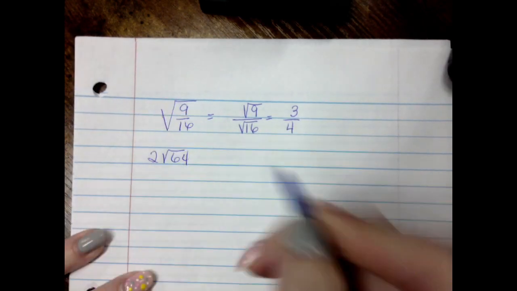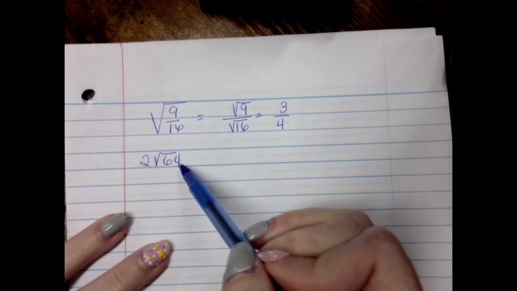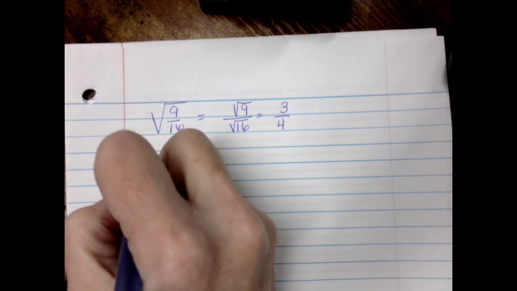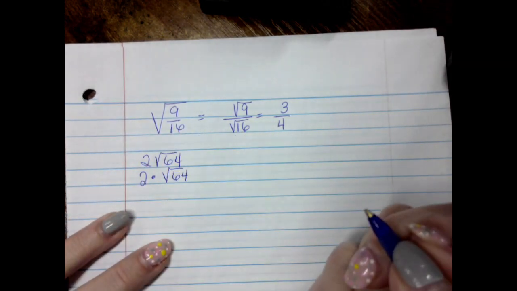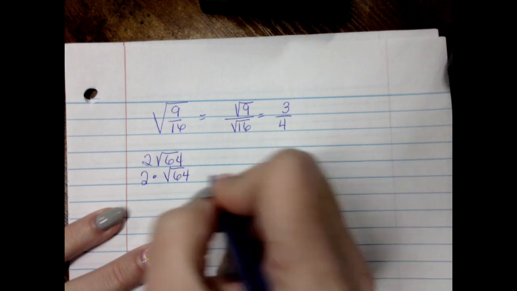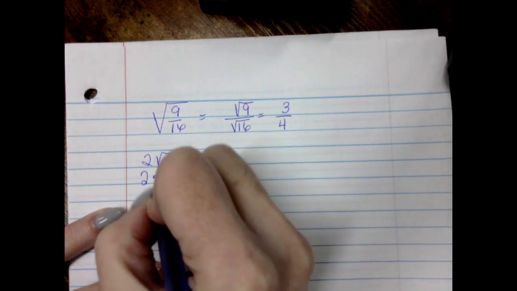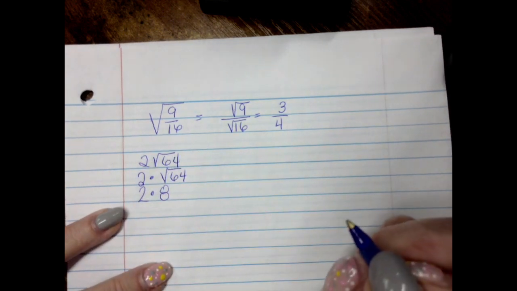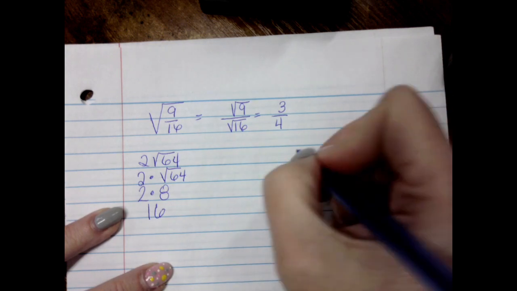Now in the past, my students have a hard time remembering this. 2 root 64. Now, a lot of times you say square root or root. This stands for 2 times the square root of 64. Please write that down because you will forget that. Find your square root first. The square root of 64 is 8. Once I take the square root, I no longer need the symbol. I've used it. 2 times 8 is 16.